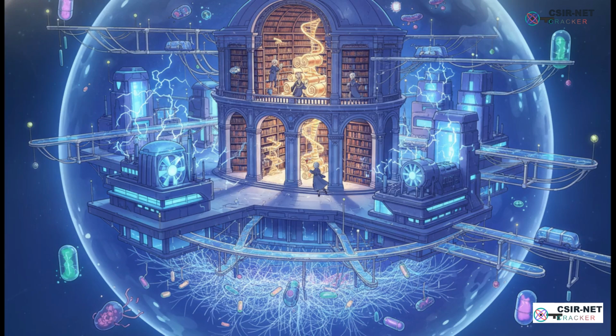It's understanding the cell's internal architecture, right? The nucleus is like the main office with all the blueprints. The mitochondria are the power plants, and the cytoskeleton, that's the internal scaffolding that gives the cell its shape and even lets it move around.